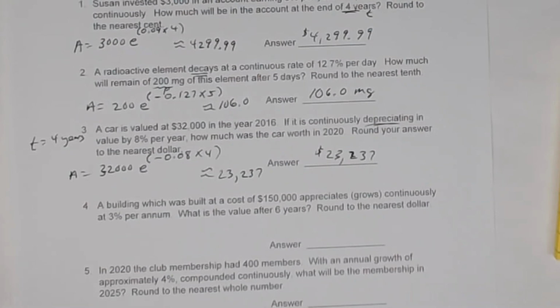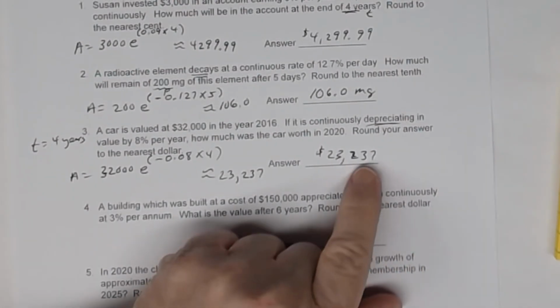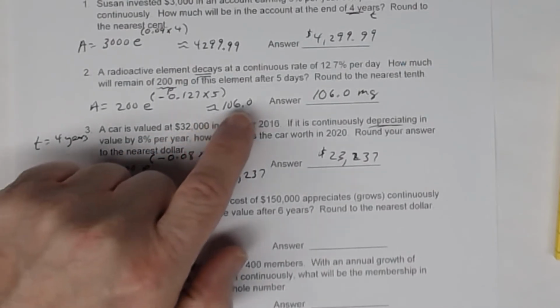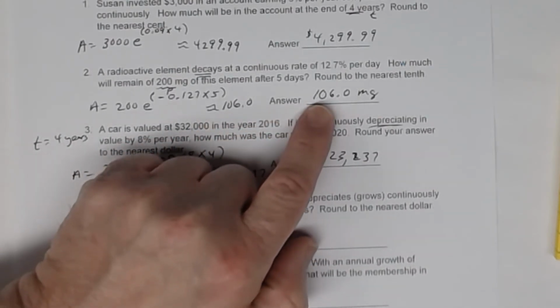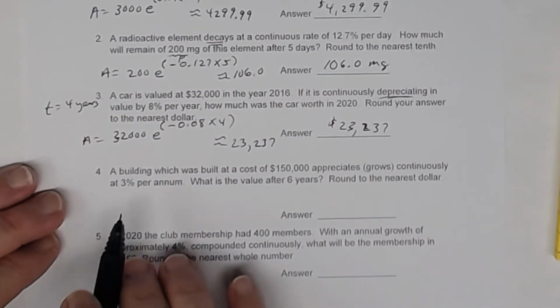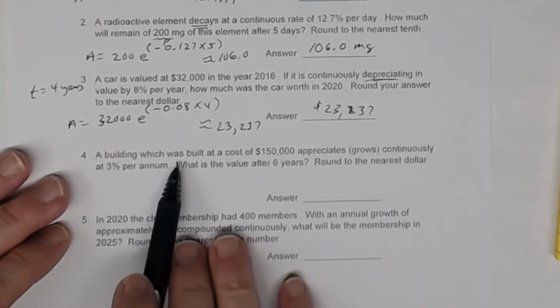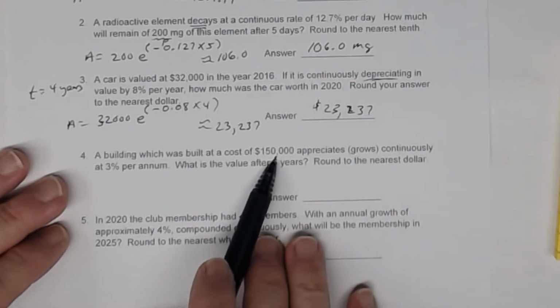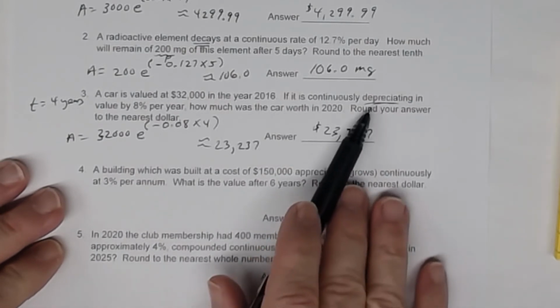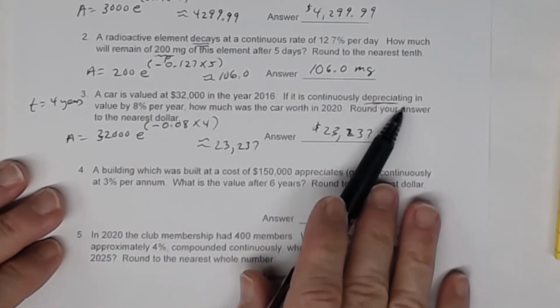So notice it's depreciating, so your answer has to be less than what you started out with. Just like in number 2, 106.0 milligrams is less than 200. All right, number 3, a building which was built at a cost of $150,000 appreciates. So appreciate versus depreciates. Depreciates decreases.